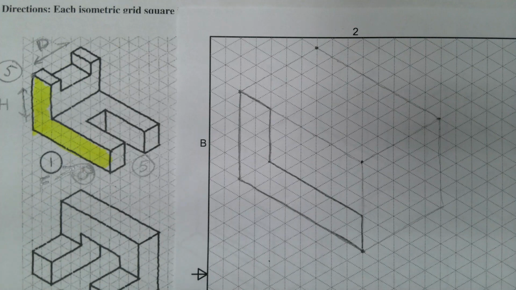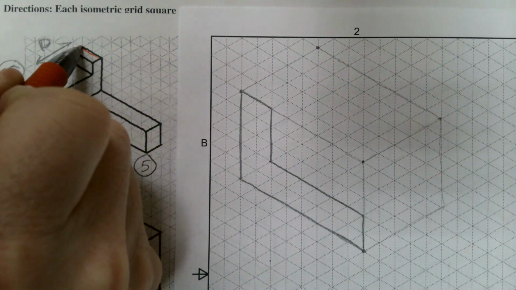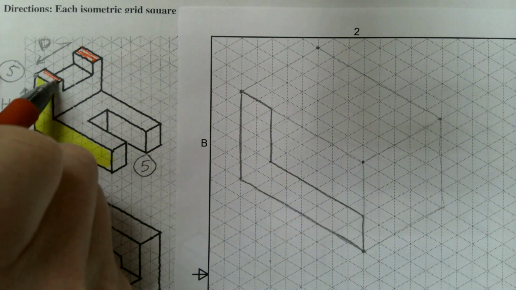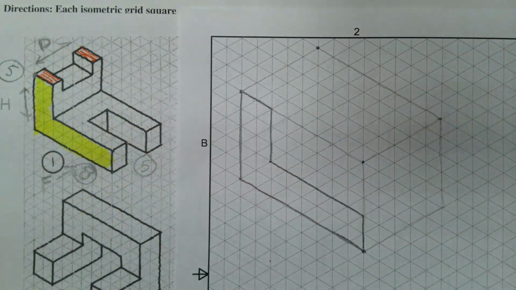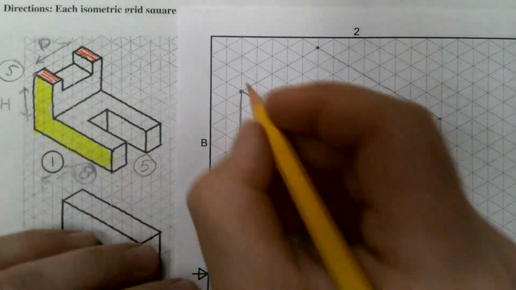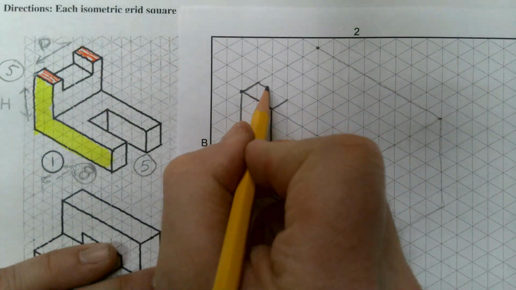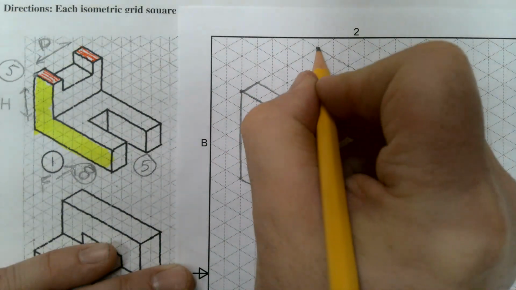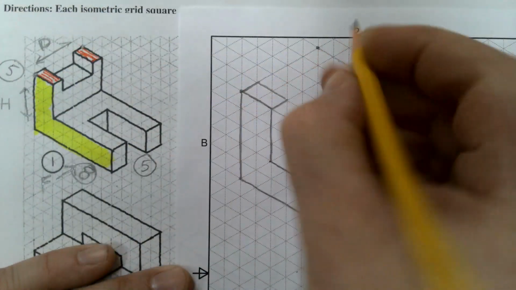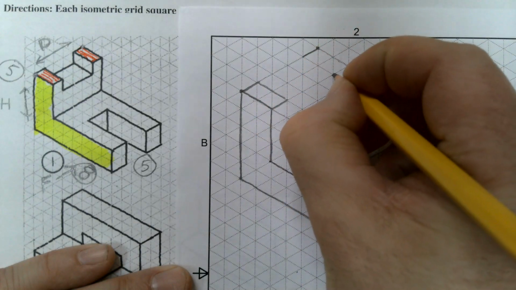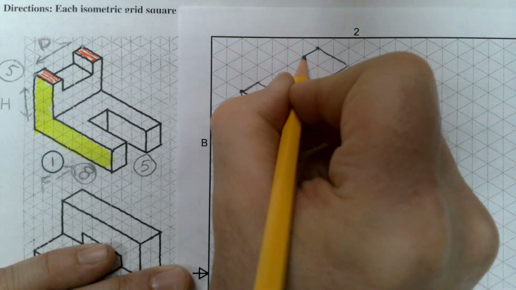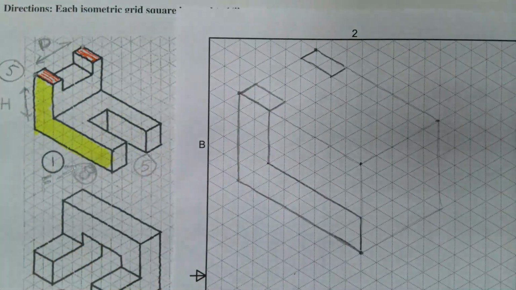Let's move over to the top of the box. What is touching the top? Well, there's actually 2 things that are touching the top of the box. This surface right here and this surface right there. They are 1 square in depth. This one is from this corner right here. That's what touches the top of the box.